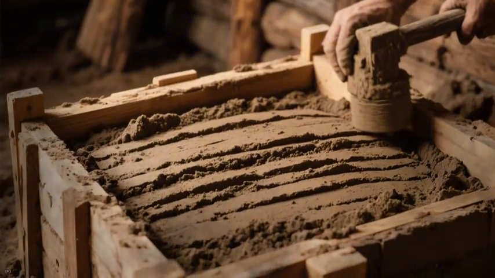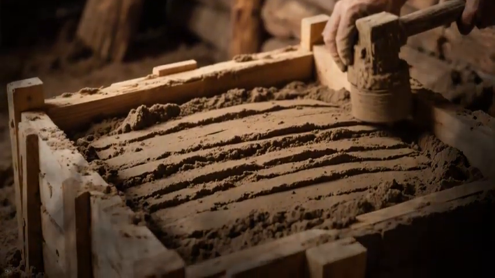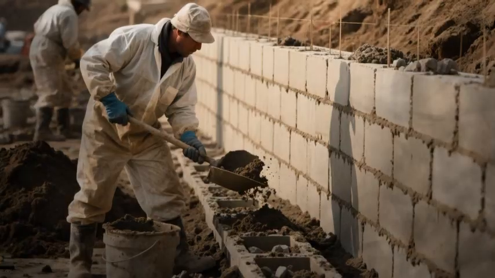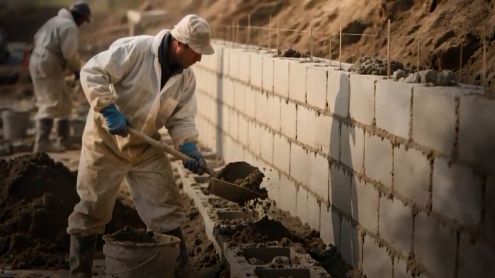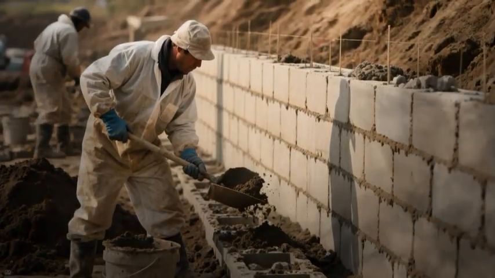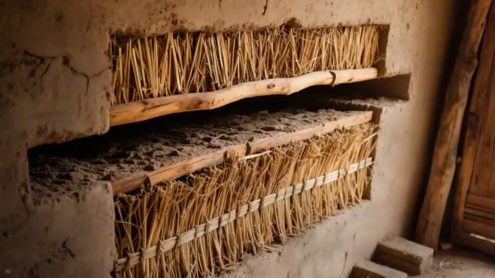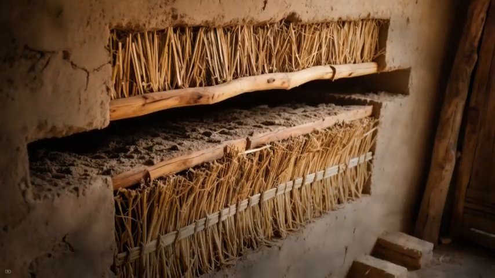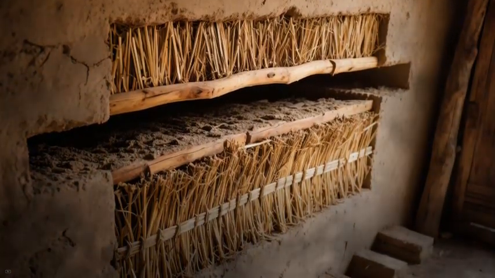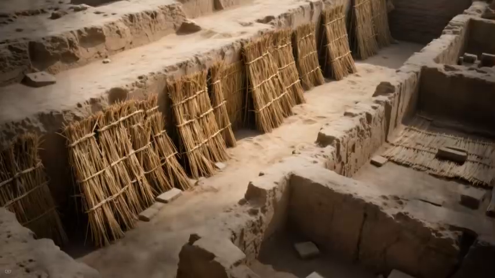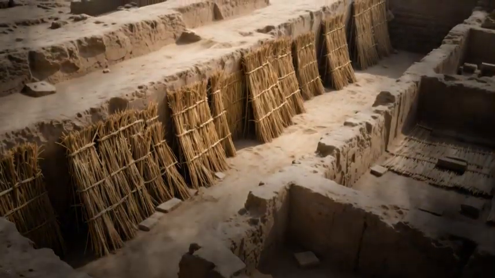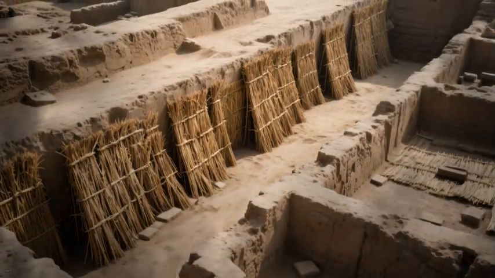Rammed earth remained the primary building material, especially in dry regions. Workers gathered soil from nearby pits, mixed it with gravel or sand when needed, and compacted it layer by layer inside wooden molds. In some areas, the Han added reed layers within the earth to improve stability, a technique that helped reduce cracking and strengthen the structure. Traces of these reed layers have been found in excavated wall sections along the Han frontier.